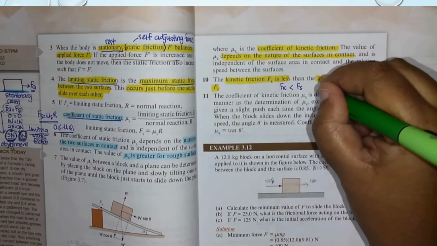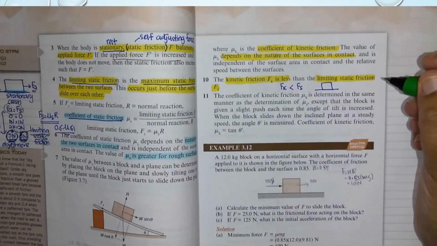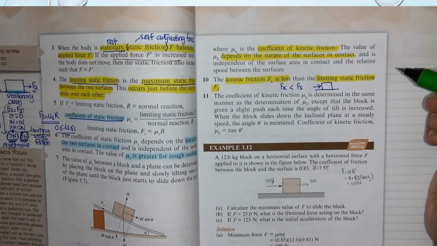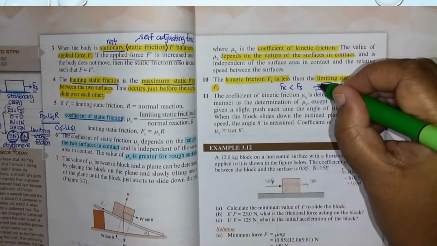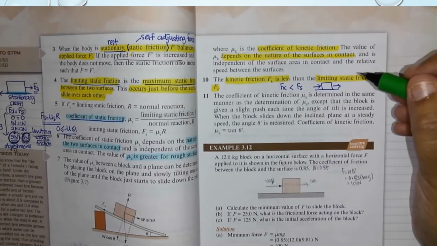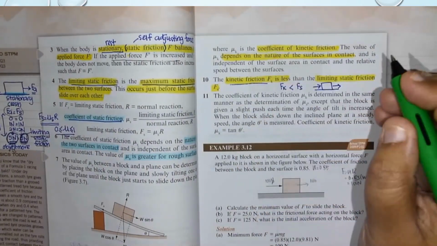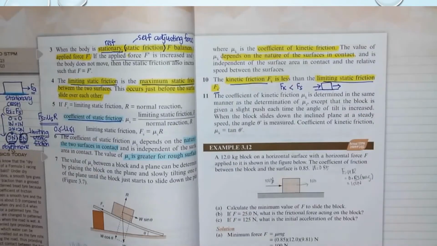When you push an object at rest for the first time, you find it more difficult, but it is much easier to push a moving object than one at rest. That is why kinetic friction is less than the limiting static friction Fs.